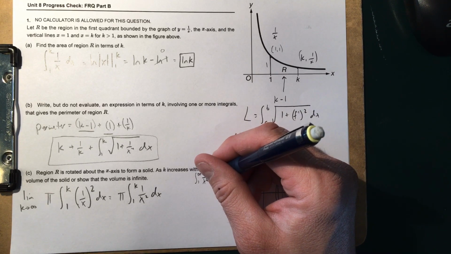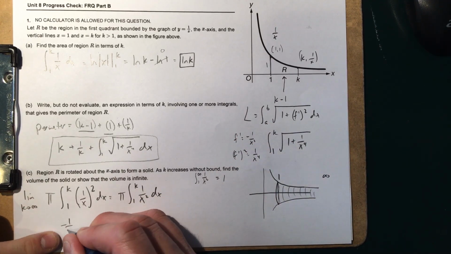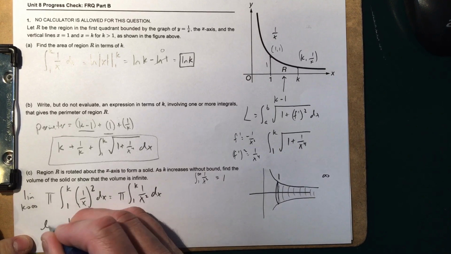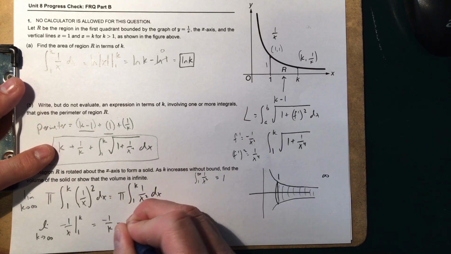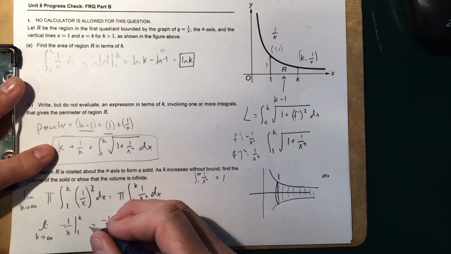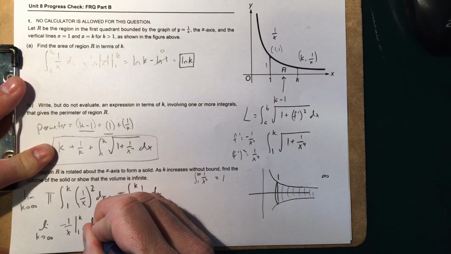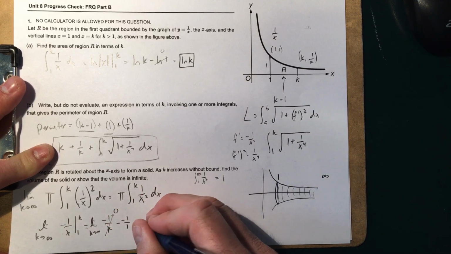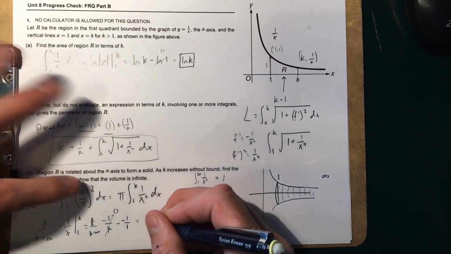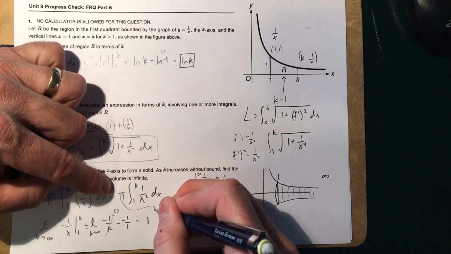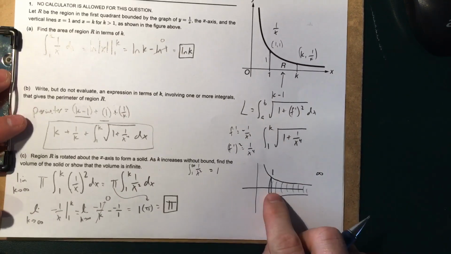We better show them. Okay, the integral of 1 over x squared is negative 1 over x from 1 to k as k goes to infinity. And this is negative 1 over k minus negative 1 over 1. But because I'm sending k to infinity, this guy's going to 0. And I'm left with positive 1. But because I had the pi there, I need to multiply that by the pi. And oh my goodness, we have a finite volume of this really cool shape that goes to pi.